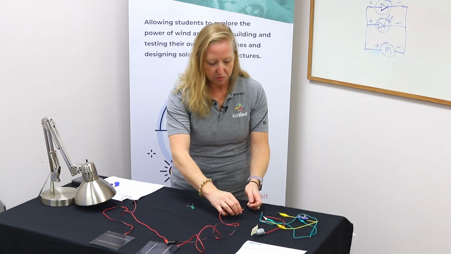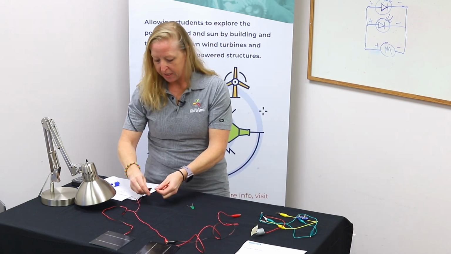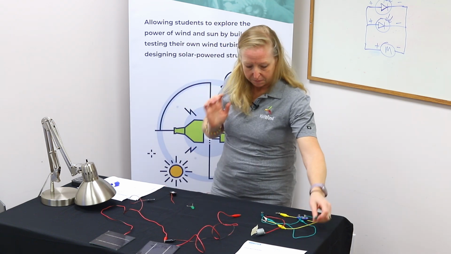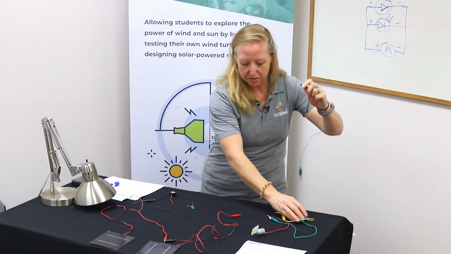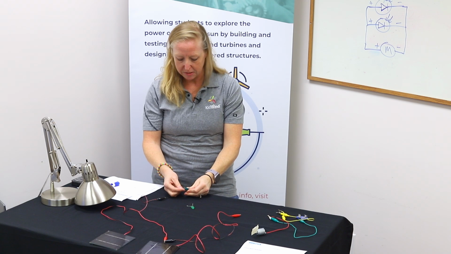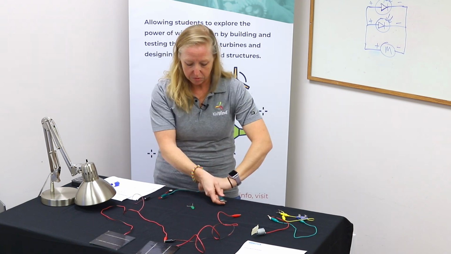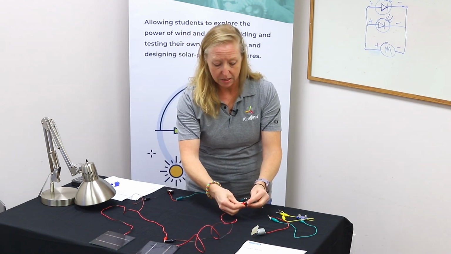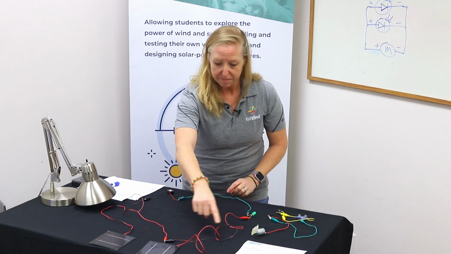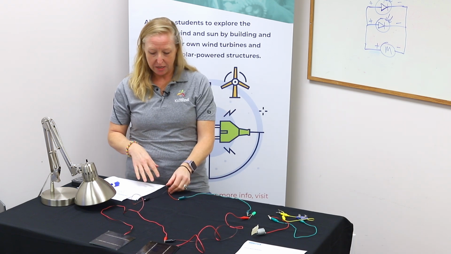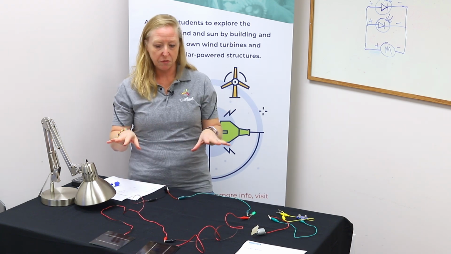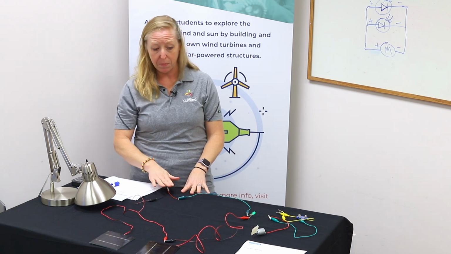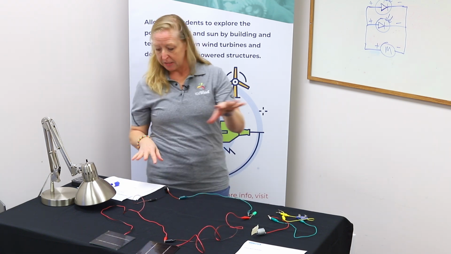All right, so we're gonna go the negative side to the negative side of the buzzer, and then this positive side of the buzzer is gonna get connected to the short side of the LED, and then the long side gets connected. And you can see the light comes on already. The buzzer needs a little bit more juice in order for it to buzz, but I promise you that this complete loop would power both the buzzer and the light in series.